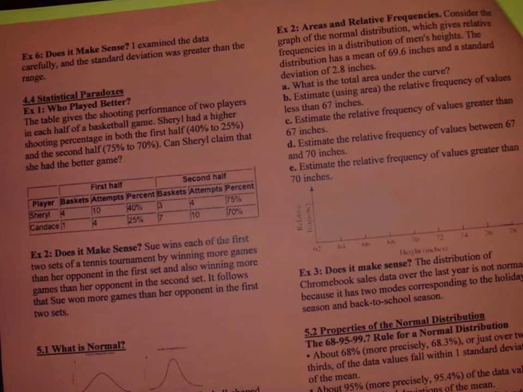So we're going to talk about statistical paradoxes. And we don't have a lot of problems in this one. We just have a couple. So the first question is, who played better?